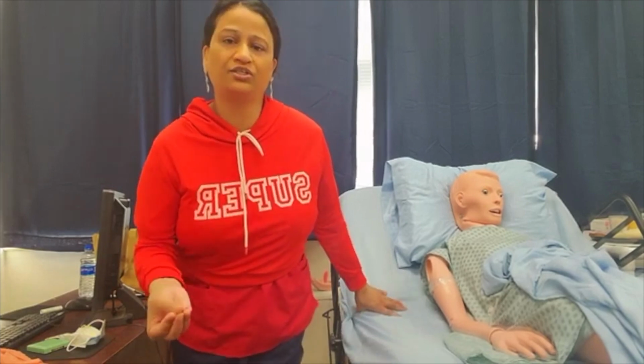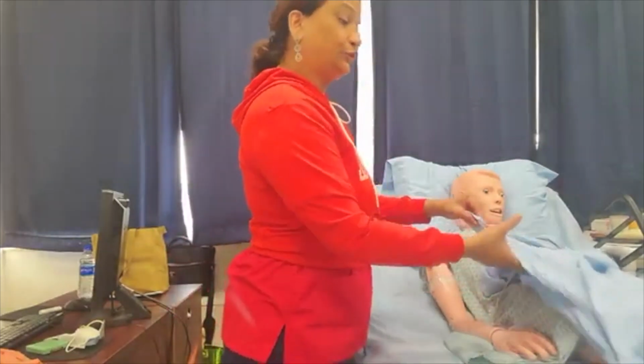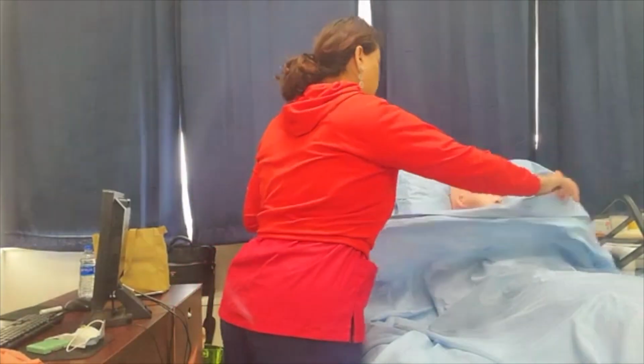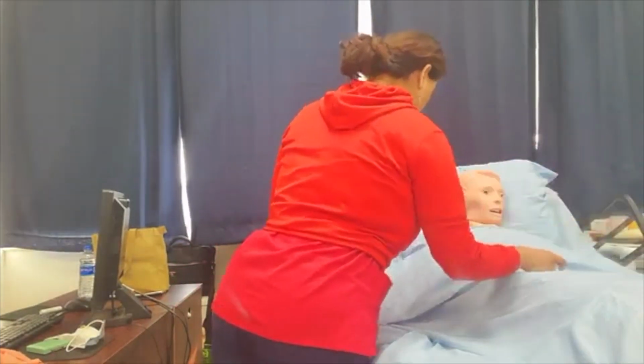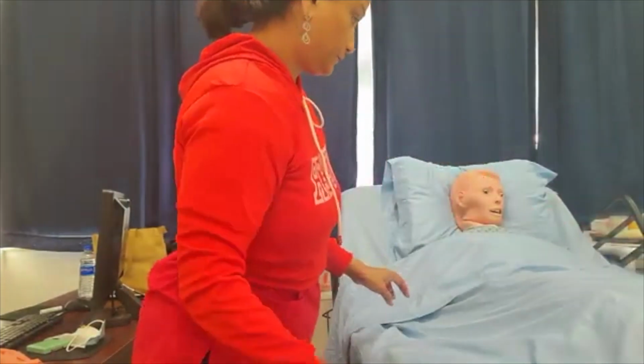So when you're doing the exercise, make sure you ask your patient about comfort level. You want to establish that. So when you finish the exercise, cover your patient back.